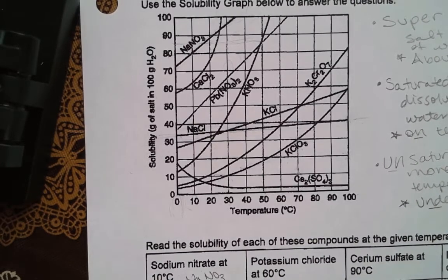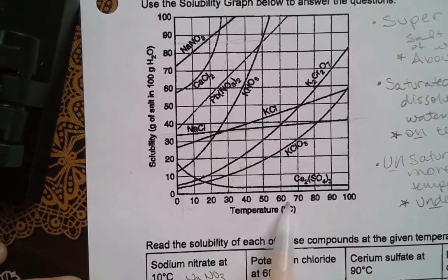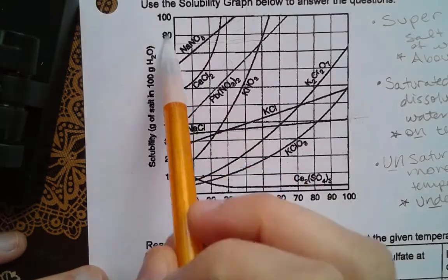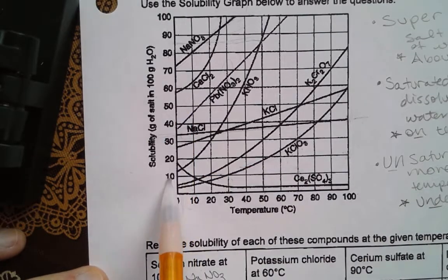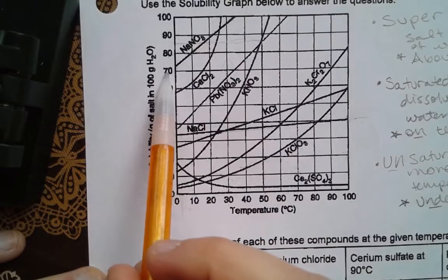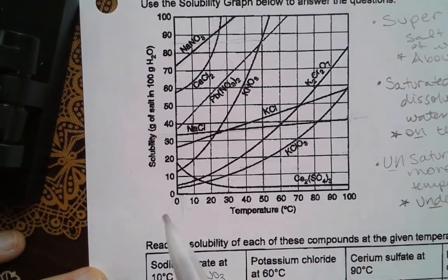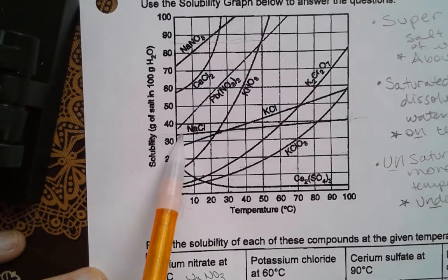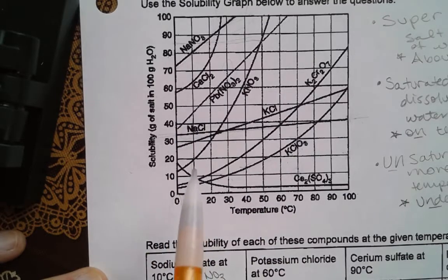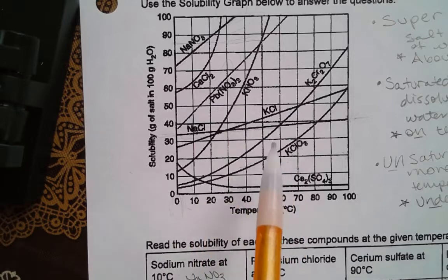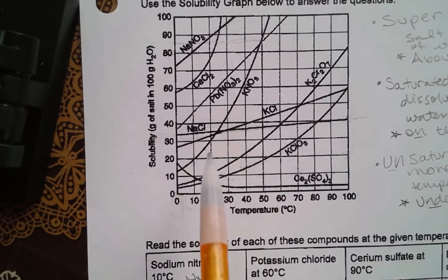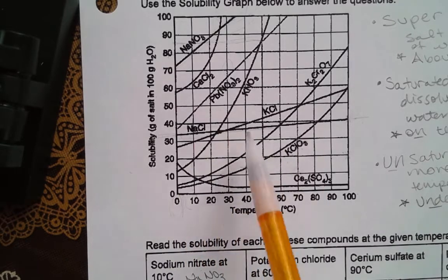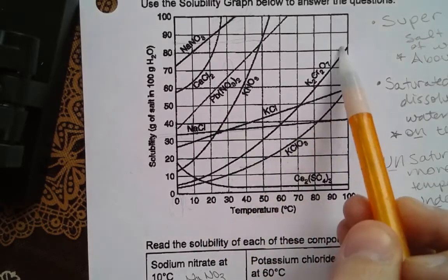So it's like as you're heating something up, the temperature increases. And along the side on the y-axis, those are all how much. So how many grams? How much of that thing can you dissolve? And in the middle is all the different salts. So every line is a different salt.